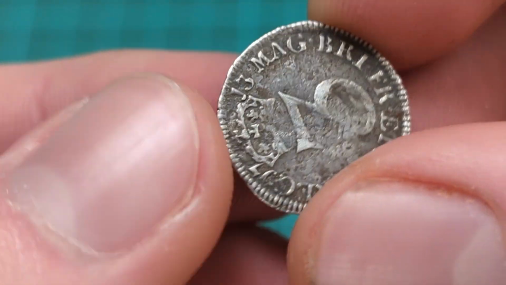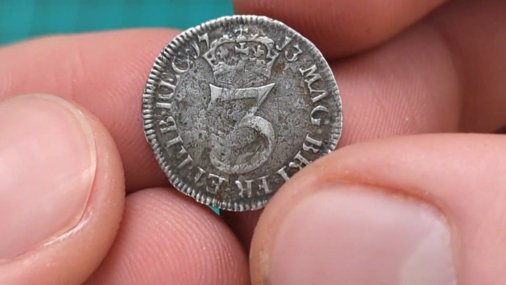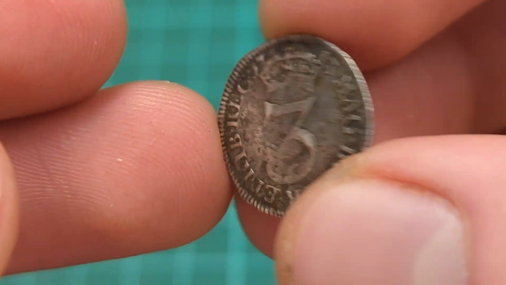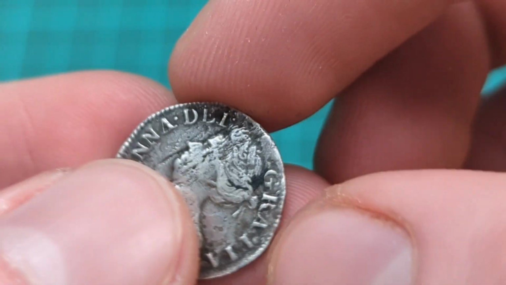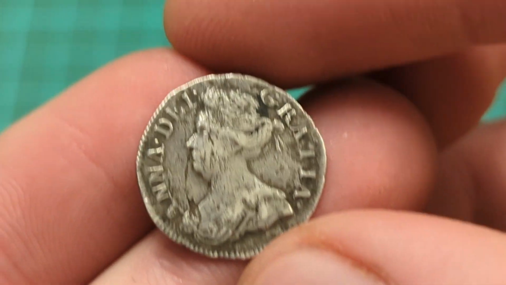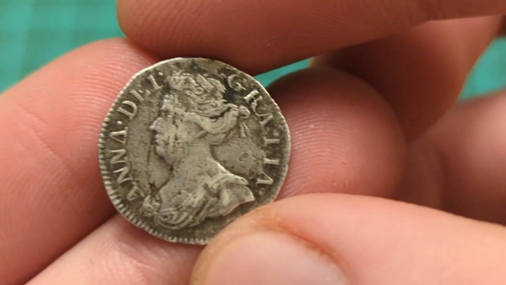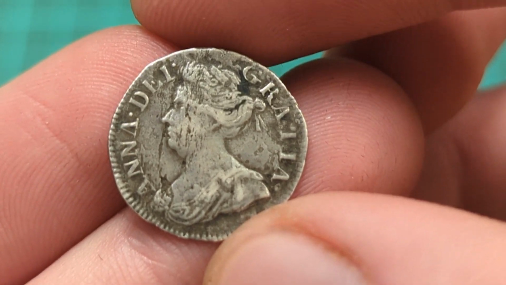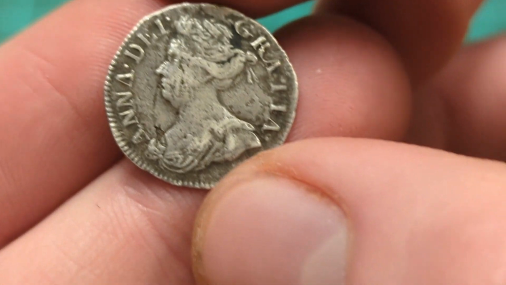The next monarch up is Queen Anne, and here we have a 3p, from 1713, and if we turn to the obverse we can see this features the portrait of Queen Anne. So there we go, a left-facing bust of Queen Anne, a monarch that I have on a coin in my collection. Very, very nice indeed.